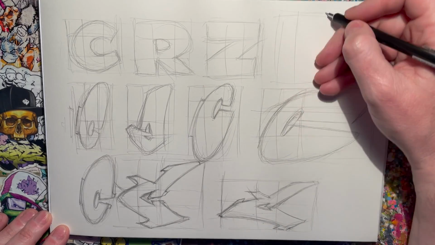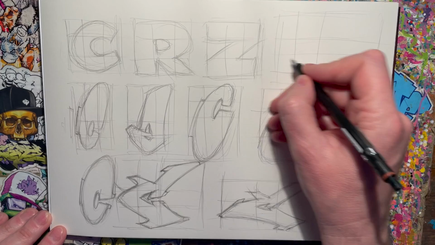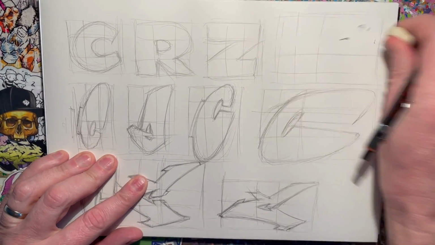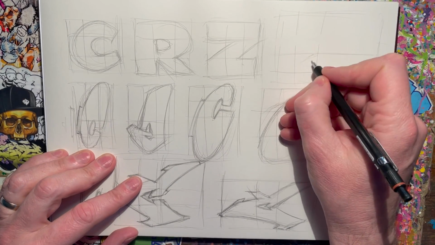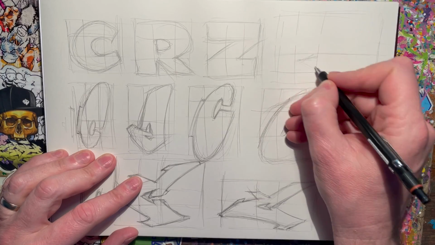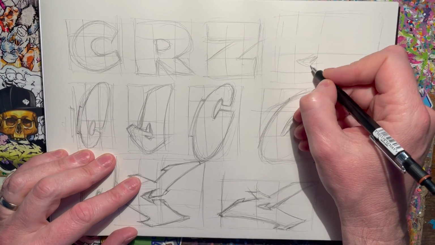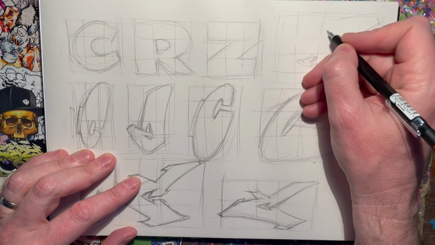I can give myself a grid, give myself the challenge. What about a really low down grid there like that? That's an interesting bit of dynamic like that. What if I was to work like that? Put that in there. Obviously I'm doing C because, hey, that's how I start my name, innit?